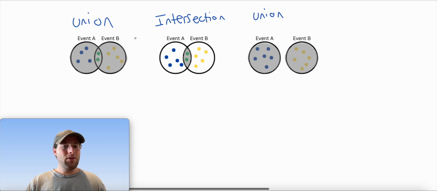The union of two events, as we can see in the first diagram with the shaded region, is the outcomes from event A, the outcomes from event B, and the outcomes that are shared by both event A and event B, shown here.